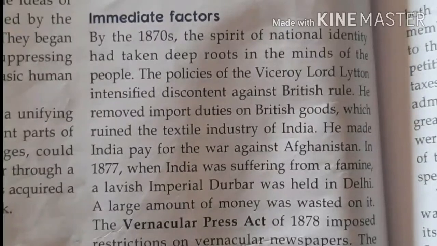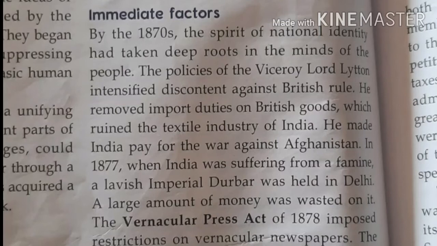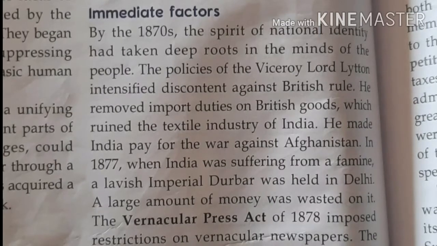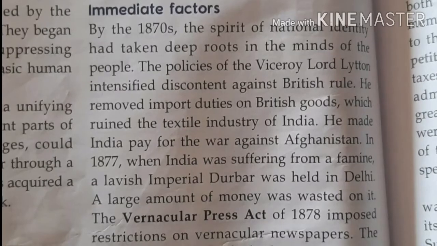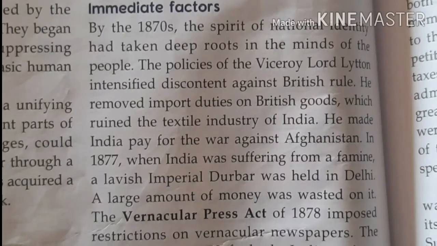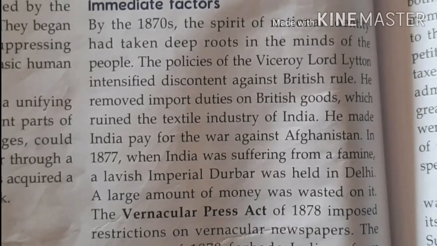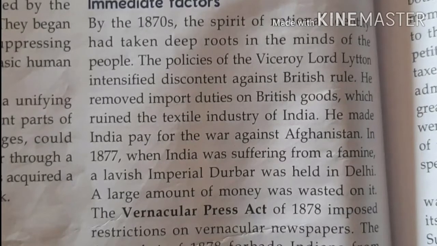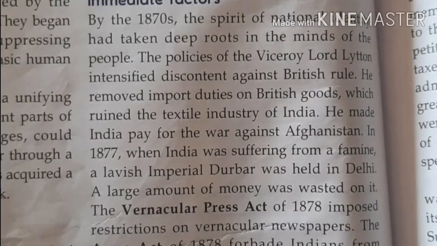Good morning, students. Today we will start our next topic, that is immediate factors of the national movement. By the 1870s, the spirit of modern nationalism had taken deep root in the minds of the people. Means by the 1870s, the minds of the people were full of nationalism. Nationalism, हमें आज़ाद होना है.